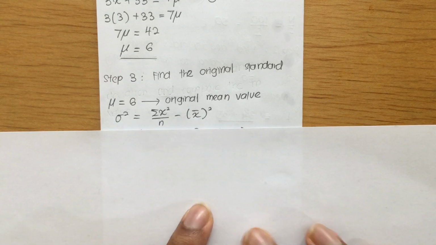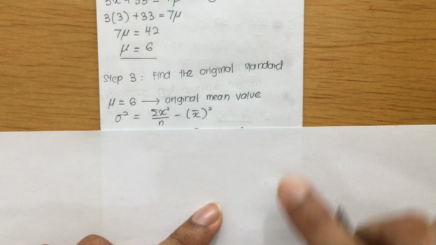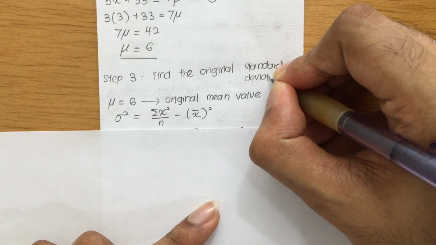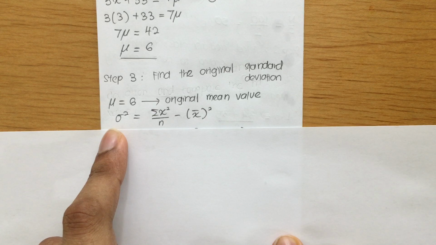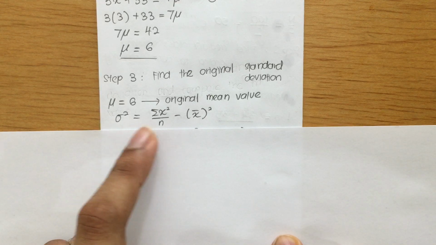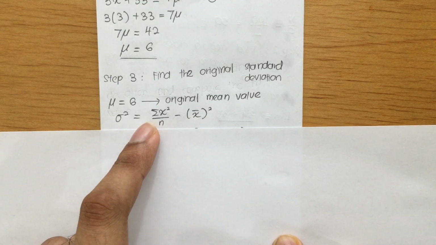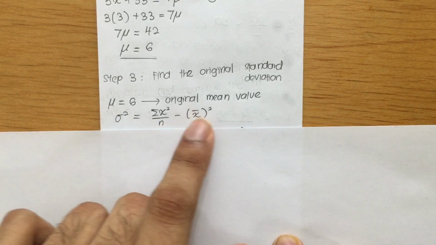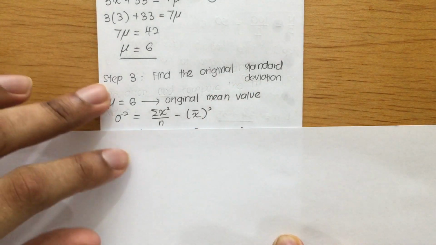So to find the original standard deviation, we need to calculate the variance in the first place, guys. Because the standard deviation is actually the square root of variance. Since this is ungrouped data, the formula for variance for ungrouped data is summation of x square divided by n, minus the mean square. In this case the mean is the original mean, guys. Since we are finding the original standard deviation, please don't get confused here.